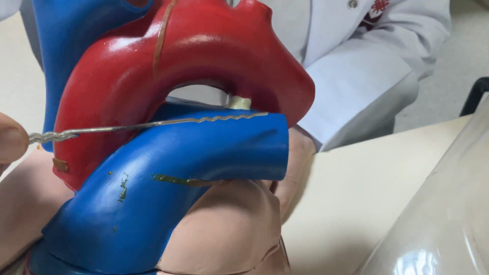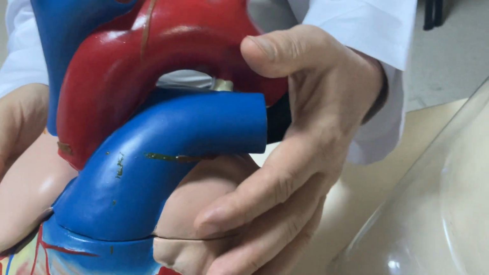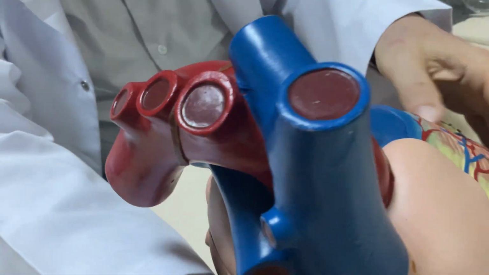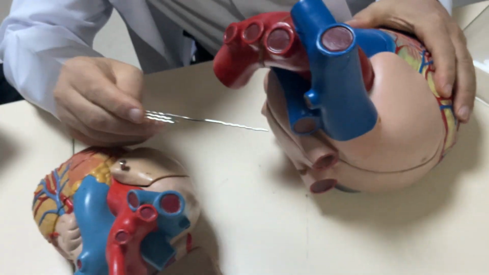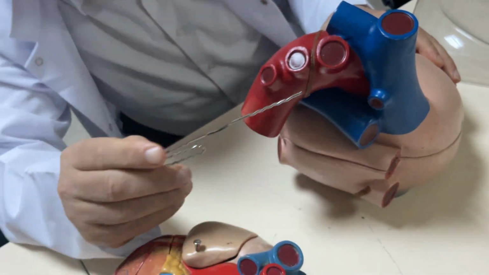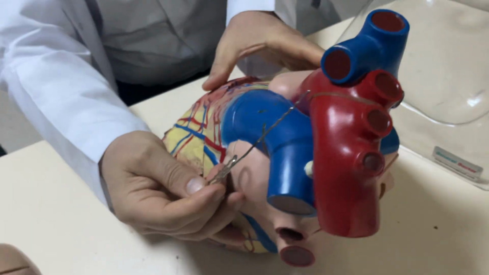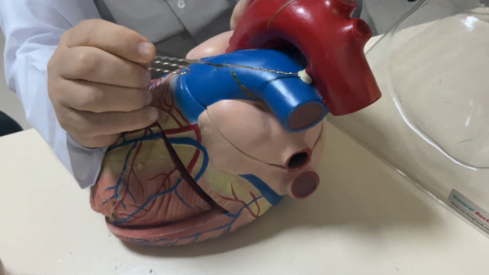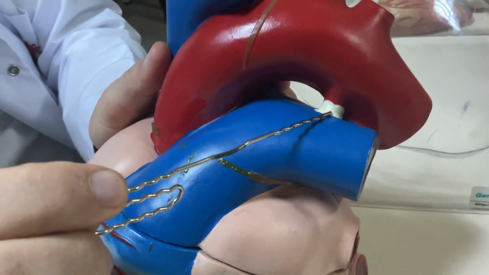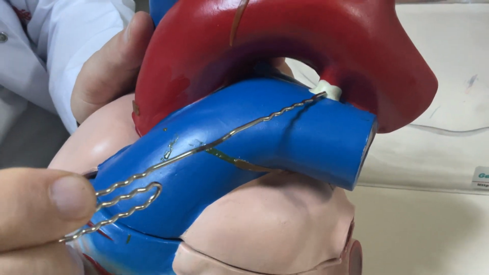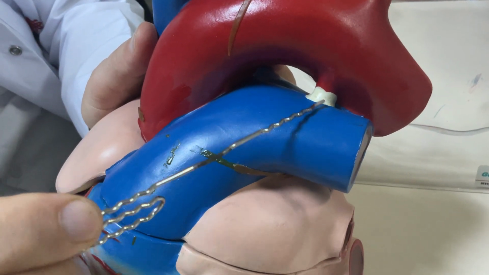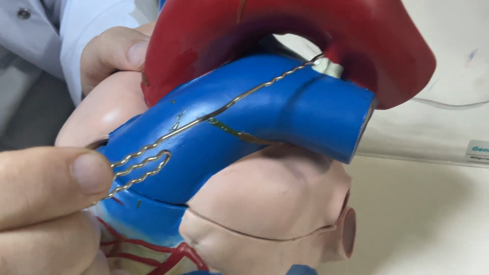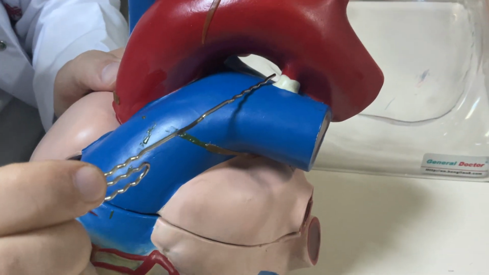Then you have this, the left pulmonary artery, and this is the right pulmonary artery. Right here we have the left pulmonary artery. Now there is a structure here. Can you see this one? Can you name this structure? Something ligament. Ligamentum. This is ligamentum arteriosum, right? It's okay. Ligamentum arteriosum. Yes, this is a ligament.